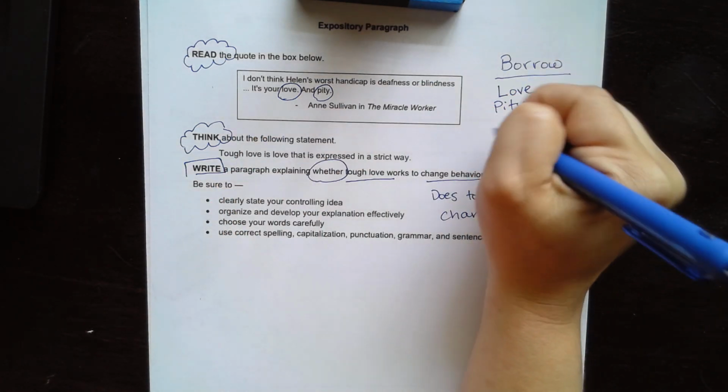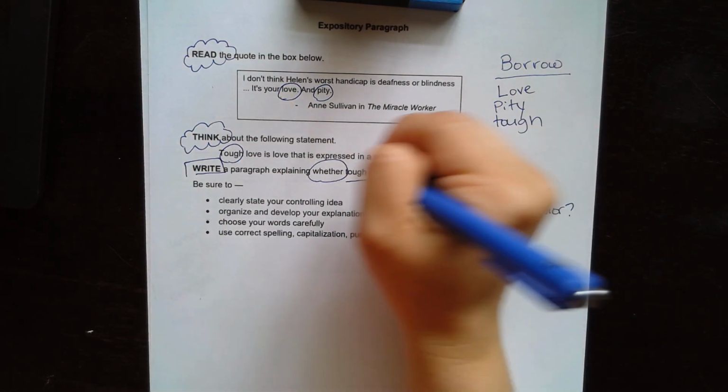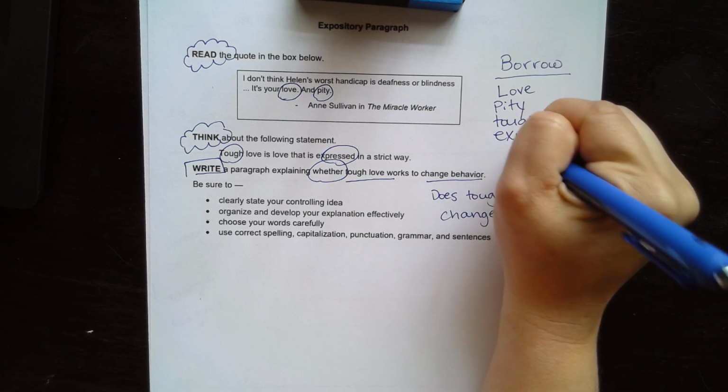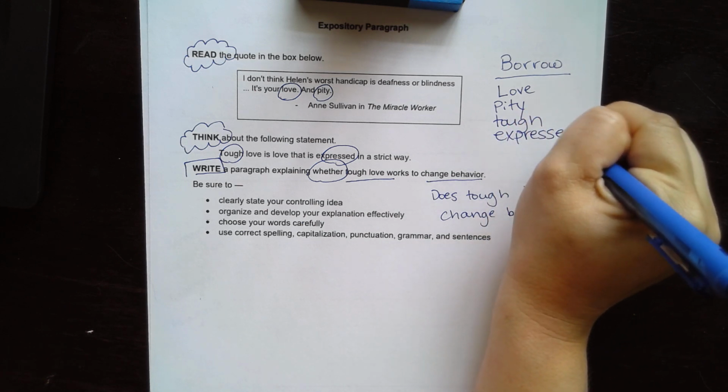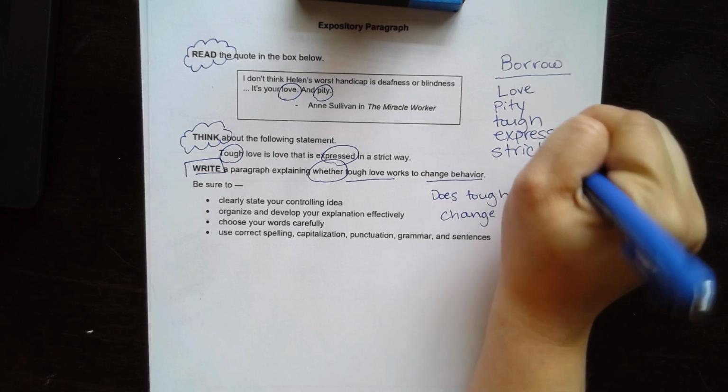Tough love, so I'm going to write down the word tough. I think that could be a good one to borrow, is love that is expressed in a strict way. Remember, strict is like, if you're being strict, if a teacher is strict, they don't let you get away with stuff. They're going to give you demerits for the things that you need to get a demerit for, making sure that your shirt's always tucked in, making sure, they're not going to let you get away with the little things. Some of y'all would describe Ms. Tolson as being pretty strict, and that's okay.